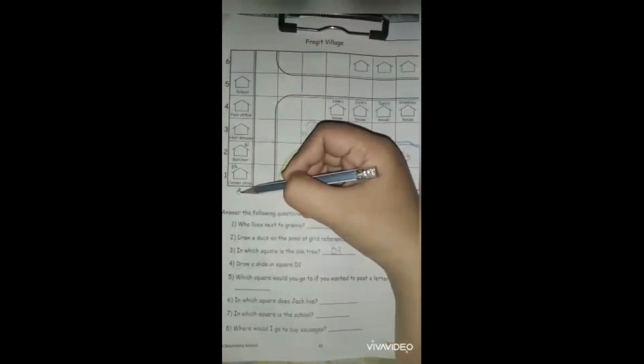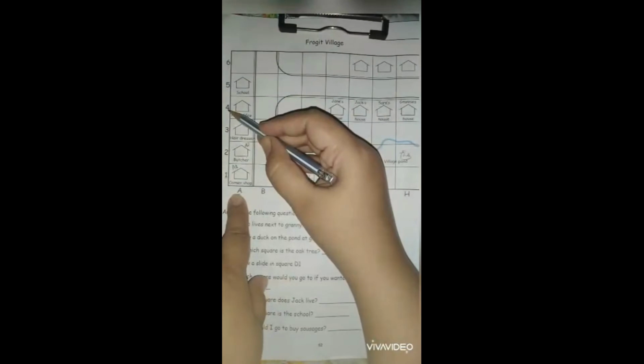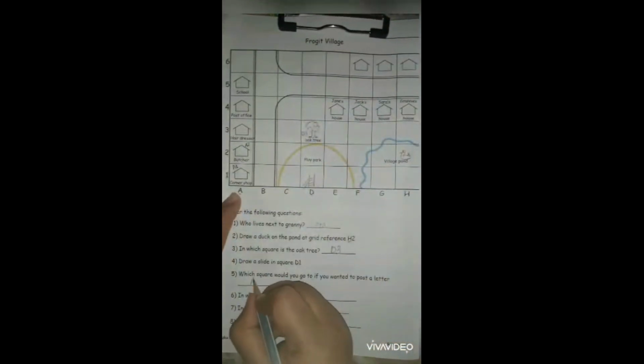Number 5. Which square would you go to if you wanted to post a letter? Now tell me, in which square do we go? Where do we post a letter? We post a letter at a post office. Now tell me, where is the post office? Yes, here is the post office. And which grid is it in? Firstly, we will look for its column. It is column number A. Okay, and in which row is it? It is row 4. So the post office is in grid A4.